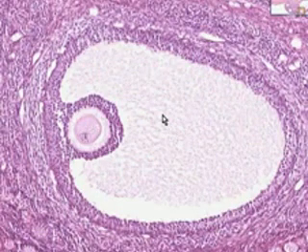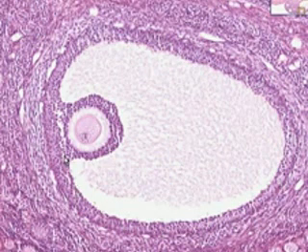This is now a Graafian follicle. A Graafian follicle has a large antrum, a lot of granulosa cells surrounding the whole follicle, and a lot of granulosa cells surrounding the ovum too, generally called the cumulus oophorus. And here is the actual ovum.